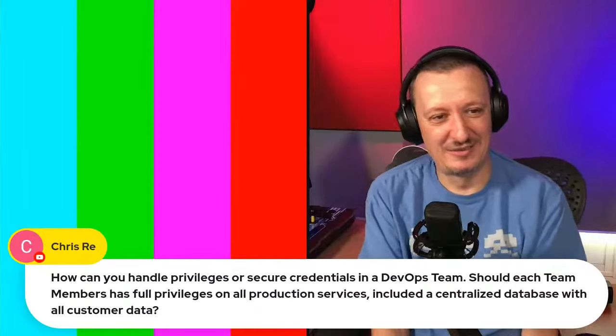Let's see here. I believe this is Chris's question. Yeah, this is the one. How can you handle privileges or secure credentials in a team? Should each team member have full privileges on all production services? Wait, I have an answer for that. That's no. Okay, so how should you do credentials? It's 2021. Should you use a service that does credentials?